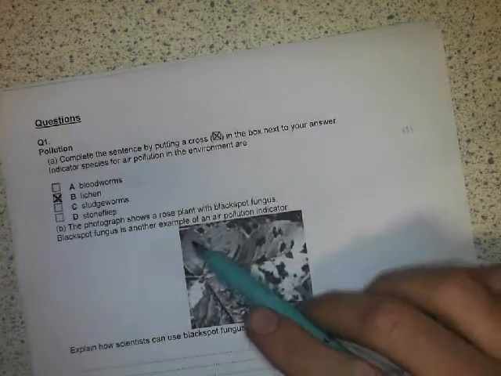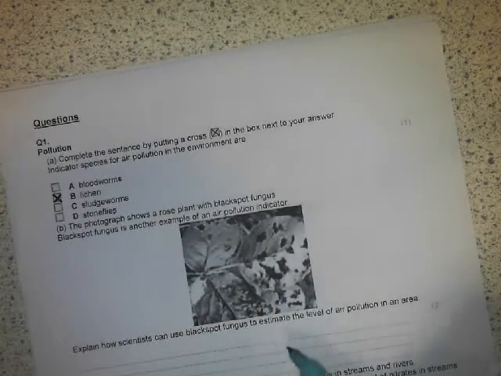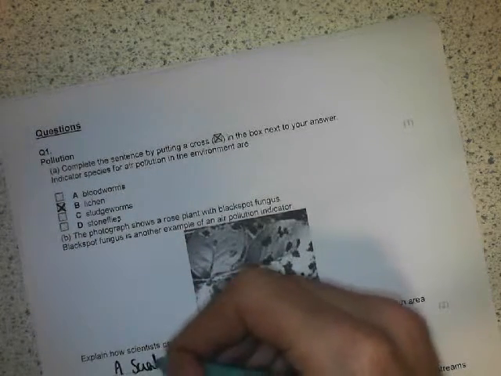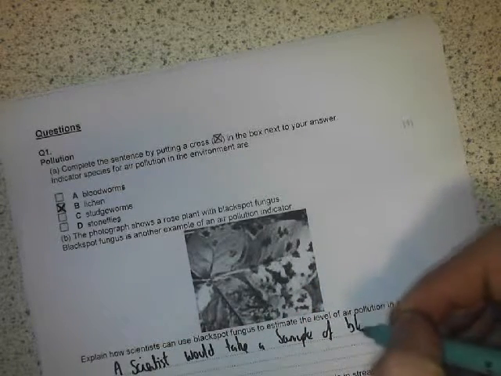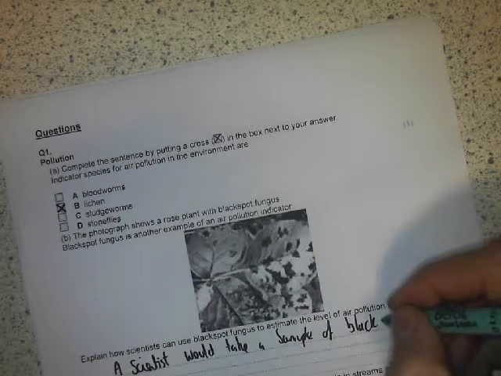The black spot fungus, another example of air pollution. Explain how scientists use black spot fungus to estimate the level of air pollution in an area. So, a scientist would take a sample of black spot fungus.